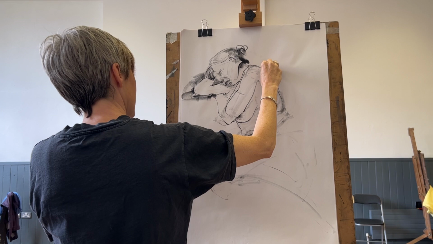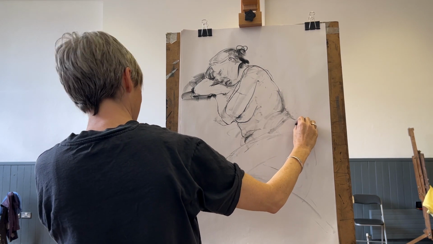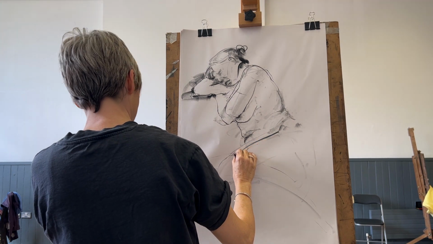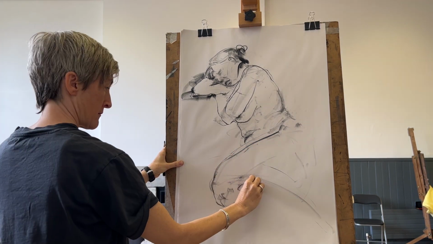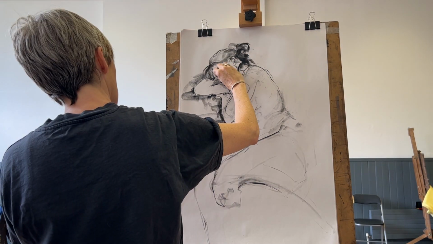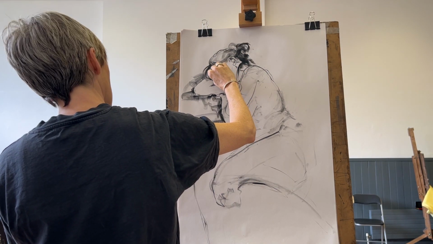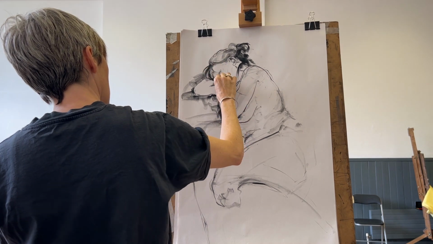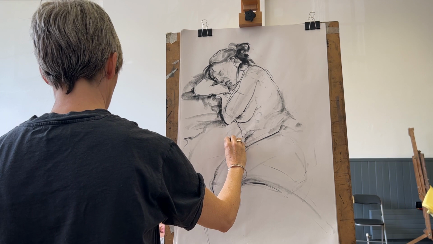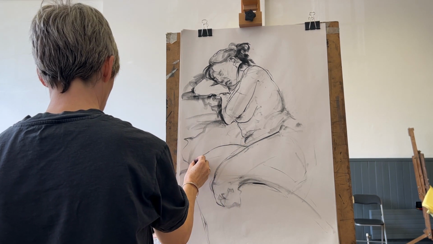So it is hugely challenging to draw from life, but the movement is the crucial aspect that I think makes it all worthwhile compared to drawing from a photo or drawing from your imagination. In a live drawing session, you can, and nearly always do, come out with terrible drawings in terms of your structure, your anatomy and proportion.